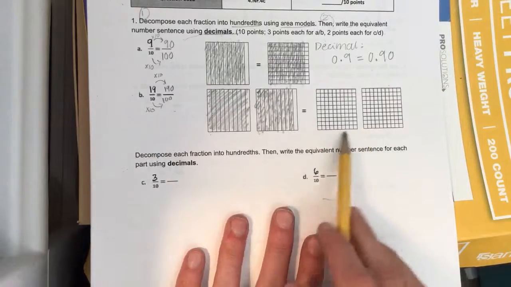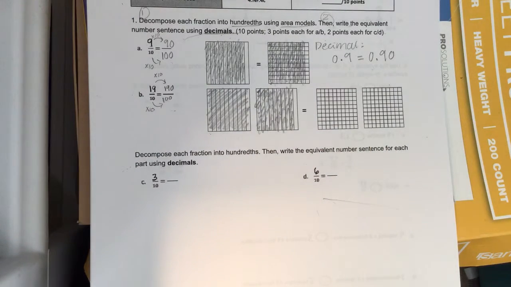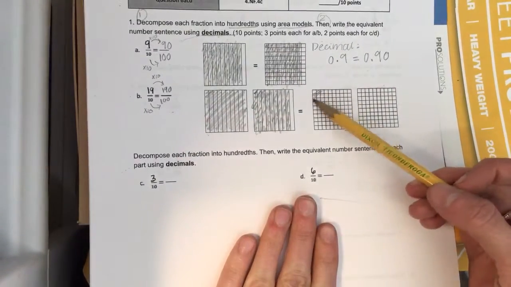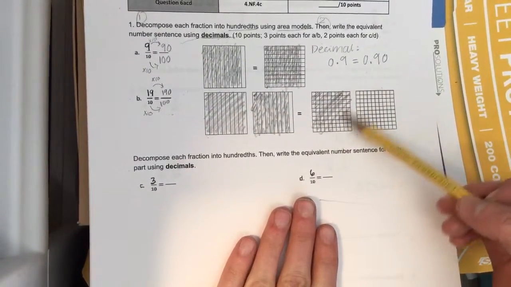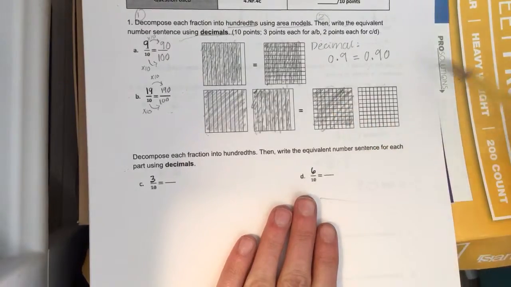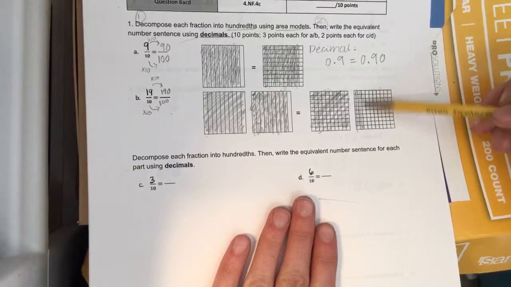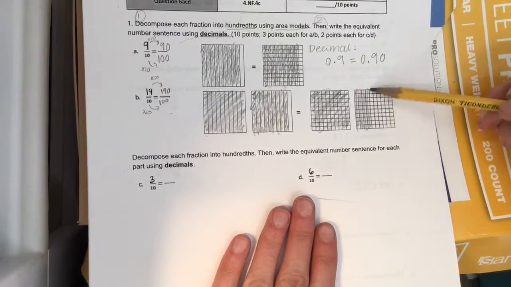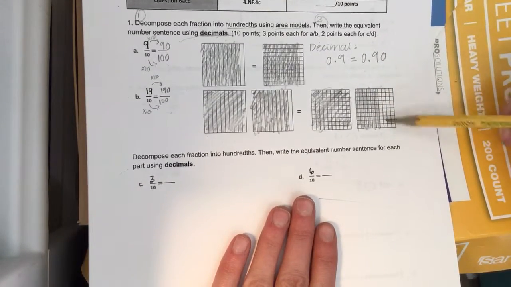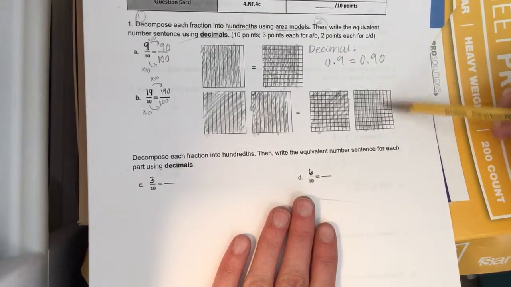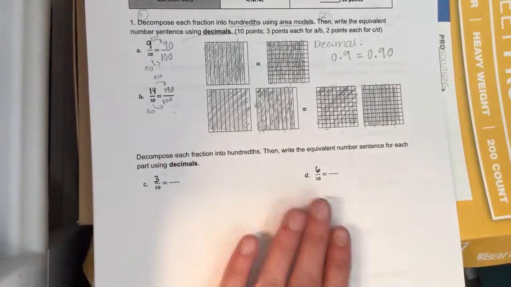So now I have to shade in 190 hundredths, and that's a lot to shade in, but I don't need to count every single one. I'm going to count this whole thing as 100 hundredths. That's 100, 110, 120, 130, 140, 150, 160, 170, 180, 190.